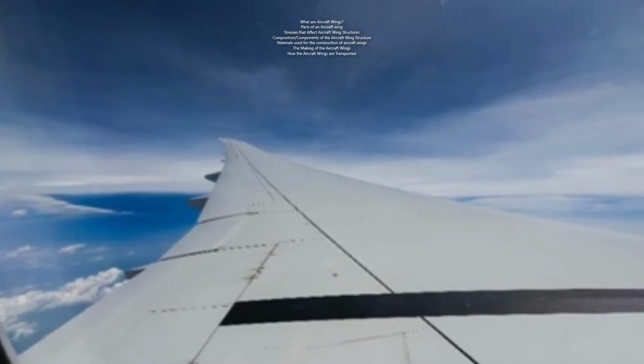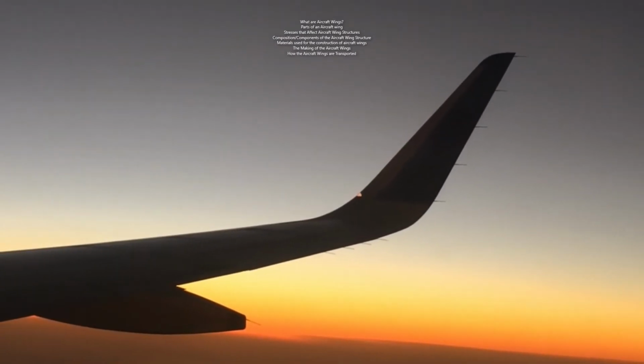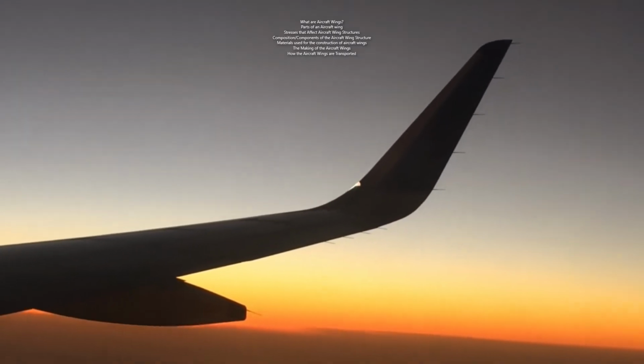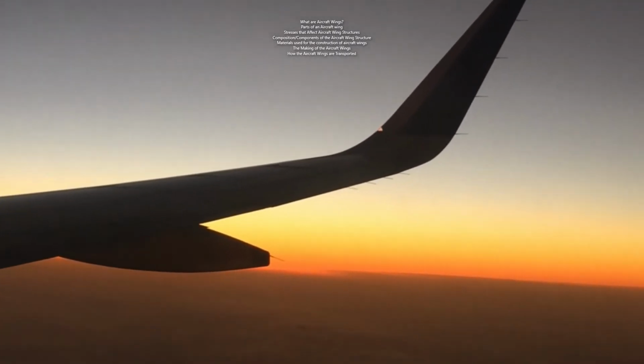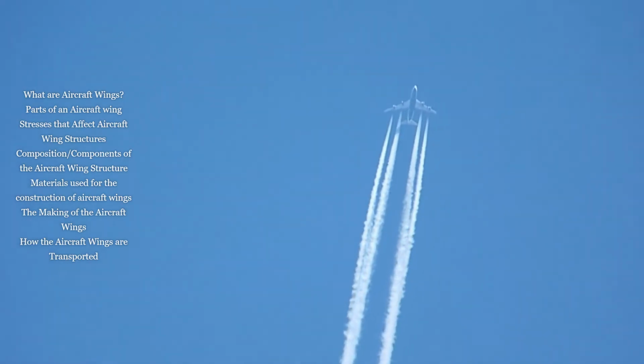Ribs run chordwise of the wing from leading edge to trailing edge. Ribs increase the buckling stress of the skin and transmit the loads from the skin to the spars. They also maintain the consistent aerofoil shape of the wing. The ribs themselves are shaped like aerofoils.